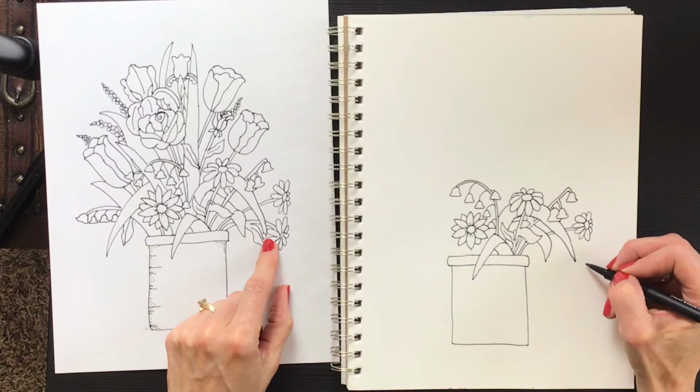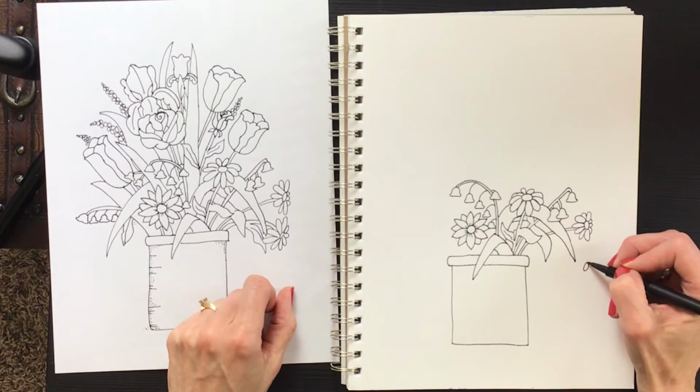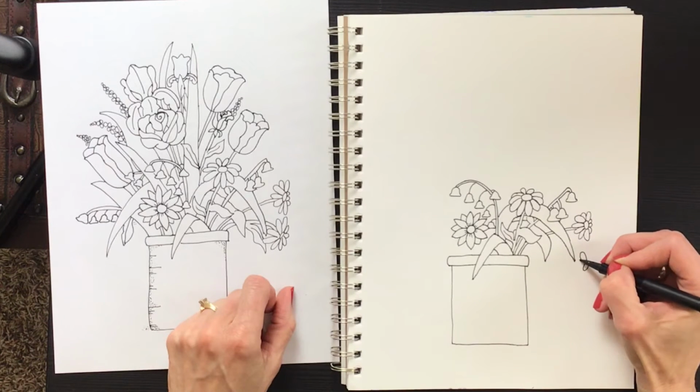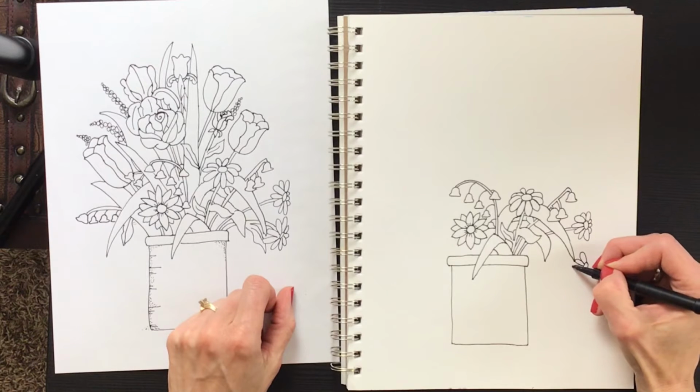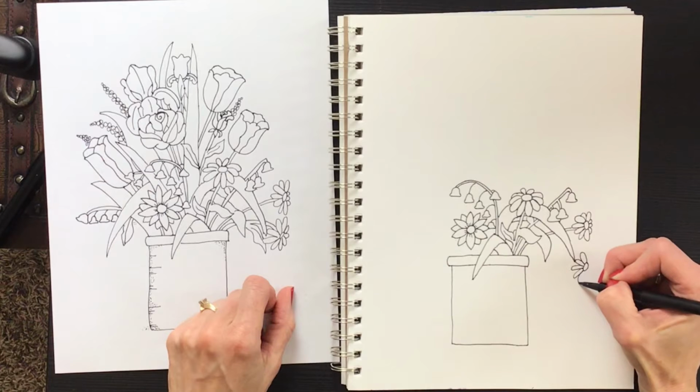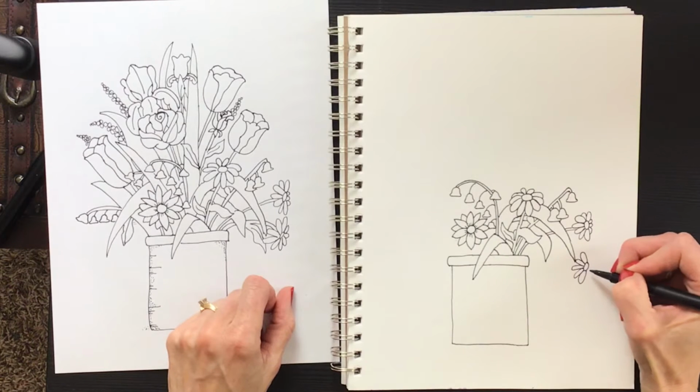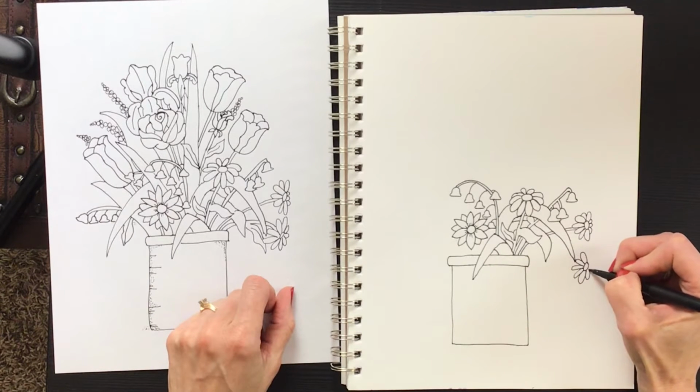We look at this tip, and we've got, again, a flattened oval and pretty long petals. They get shorter. This gets shorter as it goes around.